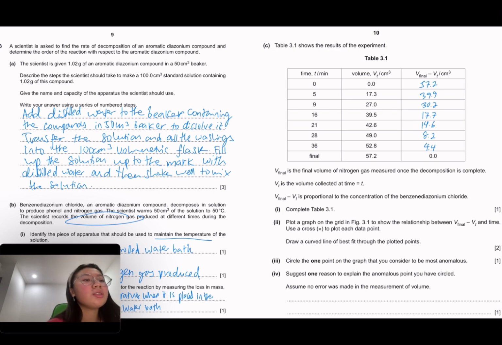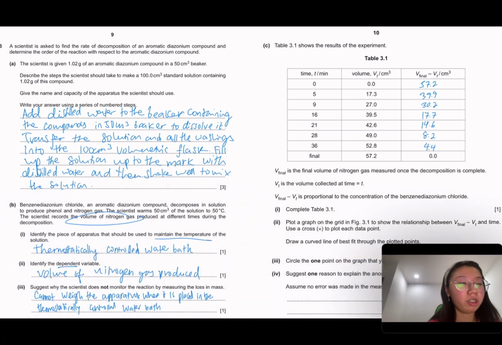First, suggest one reason to explain the anomalous point you have circled. Assume no error was made in the measurement of volume. So this is likely due to timing error again, the classic question. Same thing as we have seen in paper 52 of Feb March 23. So it's usually like stopping or starting the timer either too early or too late. We'll see depending on the anomalous point.